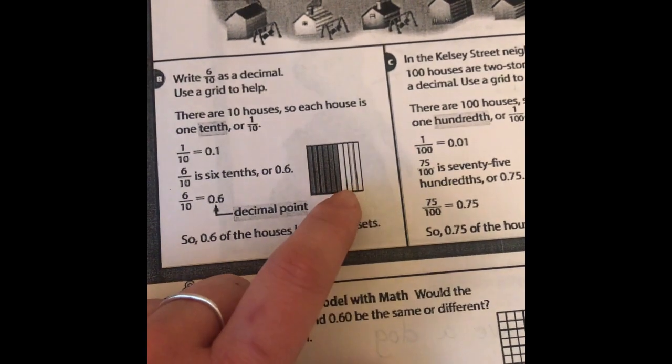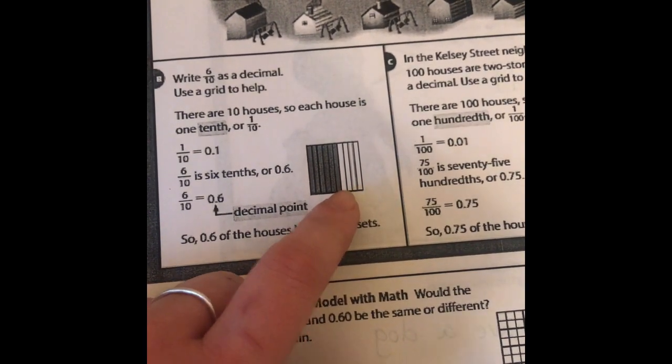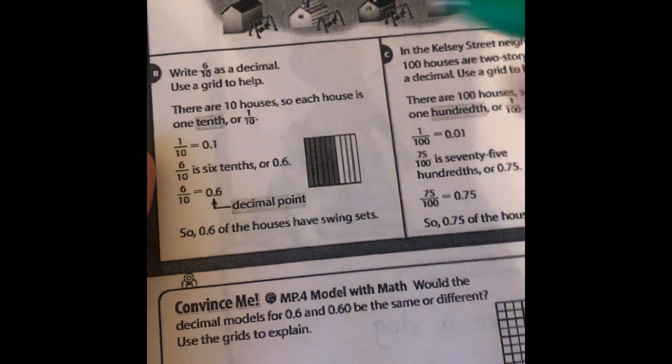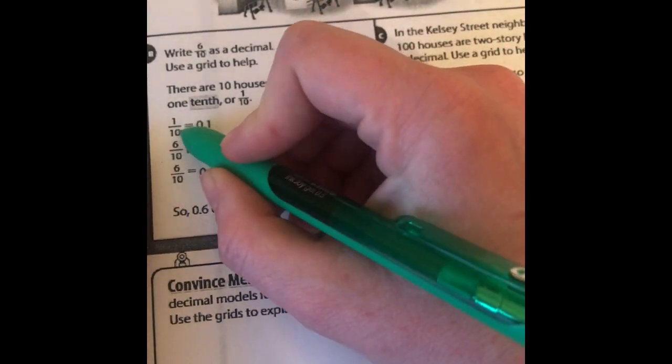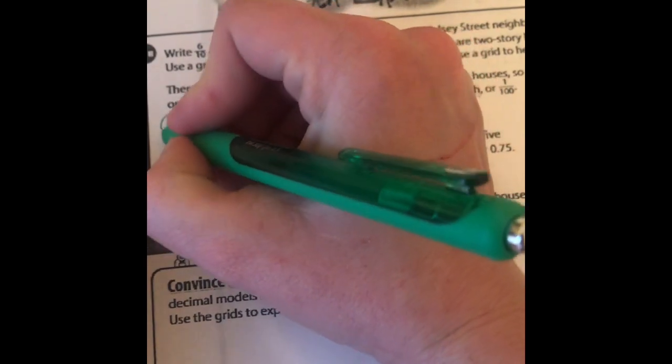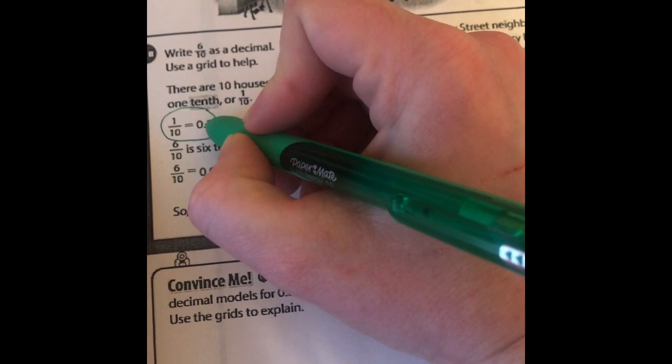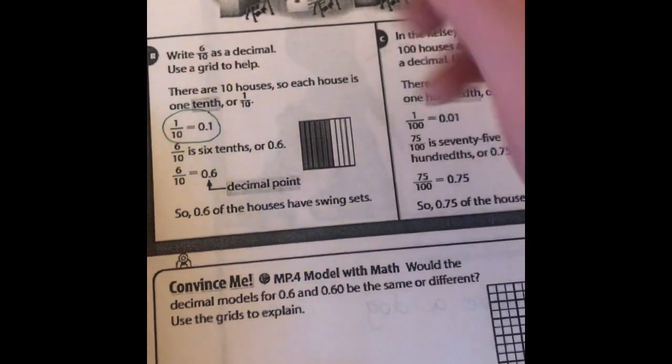So here is the grid, kind of like the bar diagram that I drew. There are 10 houses, so each house is 1/10. 1/10 equals, this is how you write it as a decimal, 0.1. So the point would be the decimal.